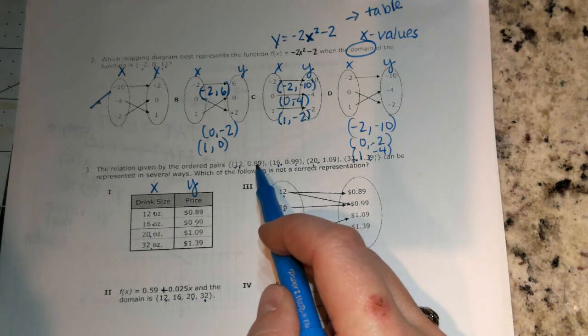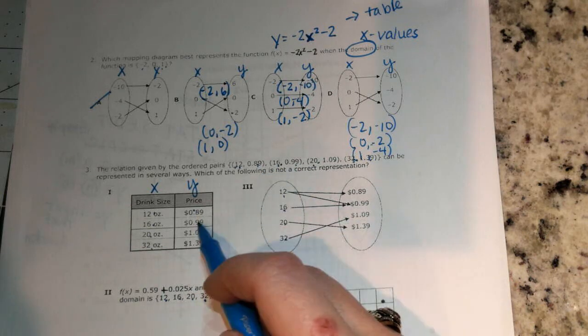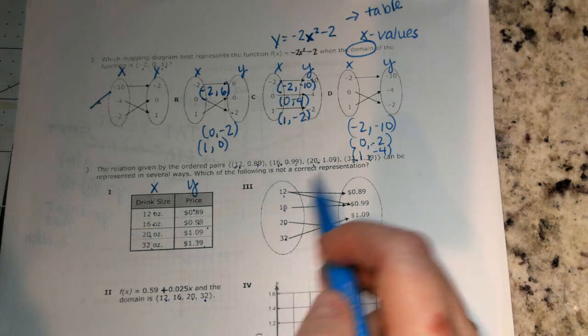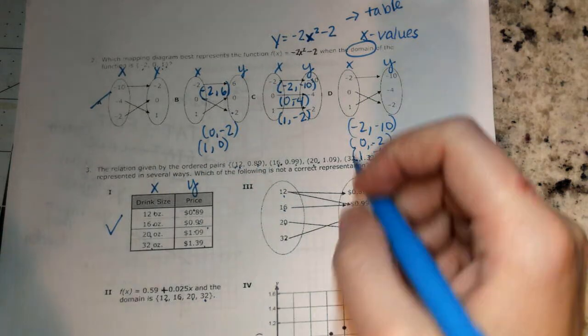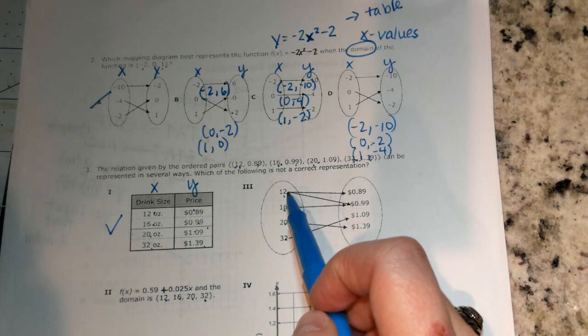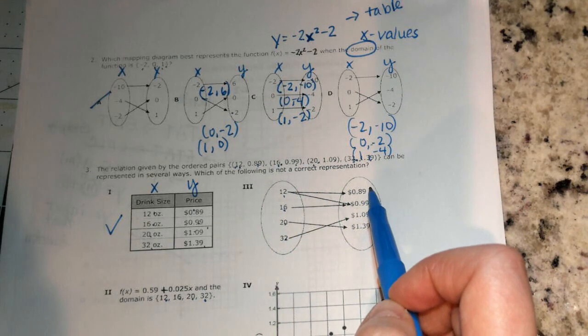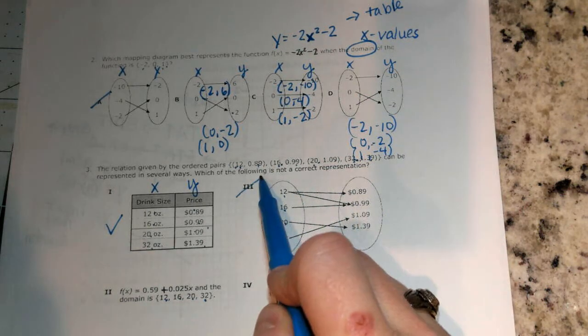Now let's look at the y's. 0.89, 0.99, 1.09, 1.39. Okay, that looks correct, number 1. So 12 goes to 0.89. It does not also go to 0.99, so it's not number 3.